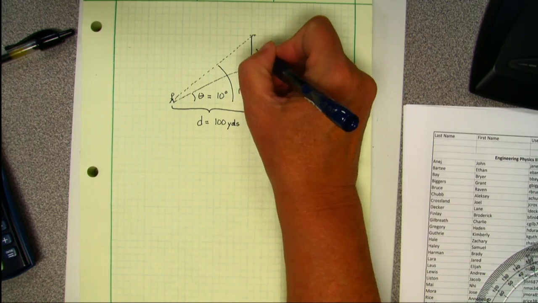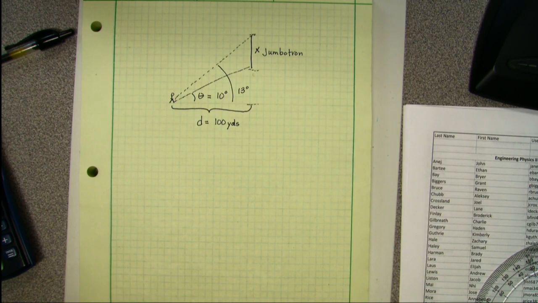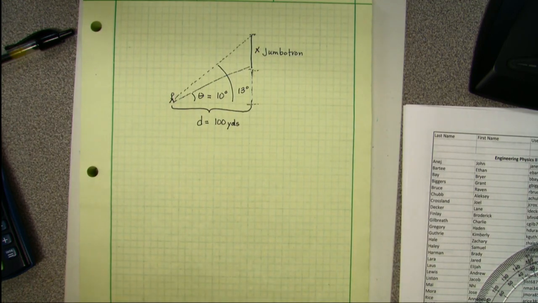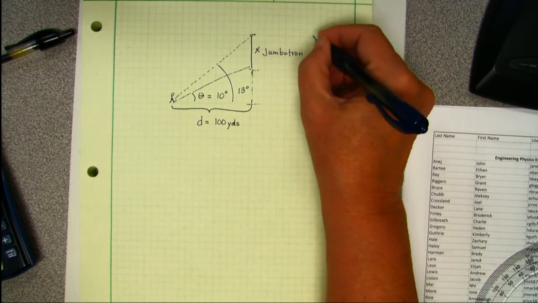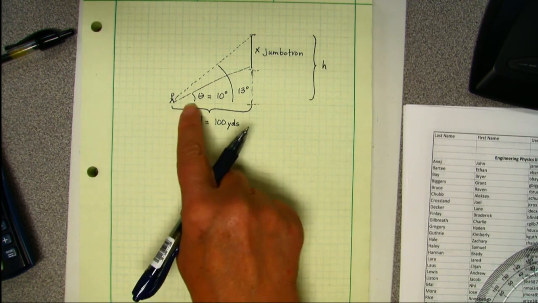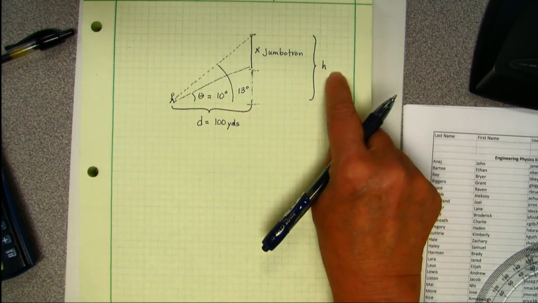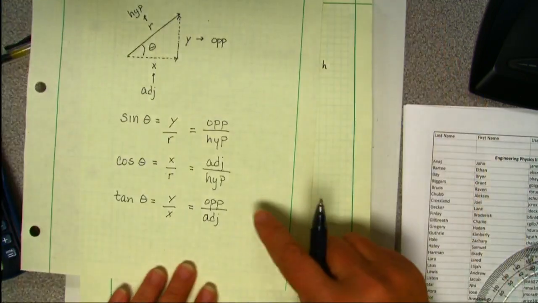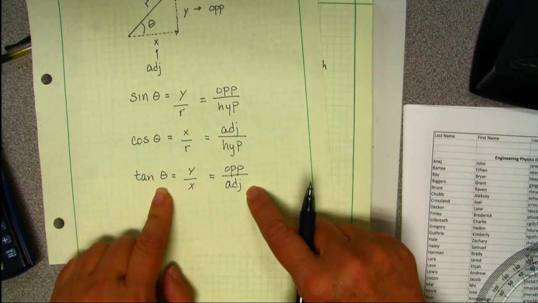We want to know how big the jumbotron is. Well, this is a 2-equation, 2-unknown problem, because this distance here, we can call it h. We know what the height is. We can call it h. So I have the opposite, which is what I want to solve, and I have the adjacent. So if I go back and look at what I want, I have the opposite and the adjacent, so tangent is going to be my good thing.